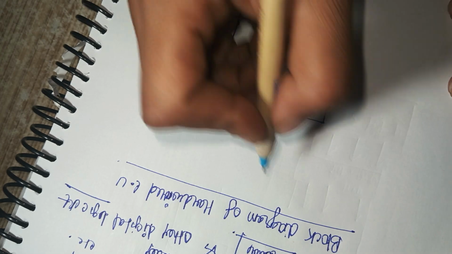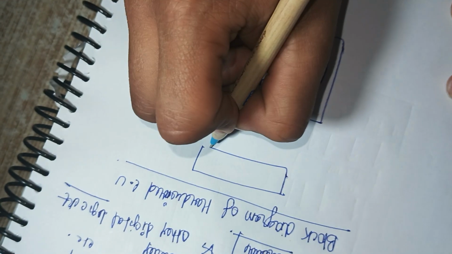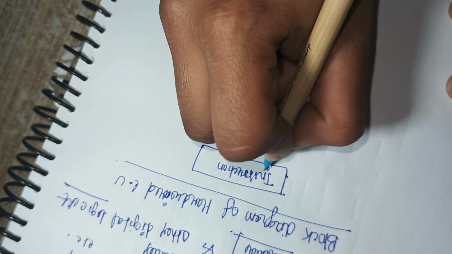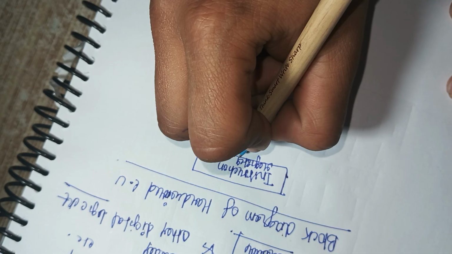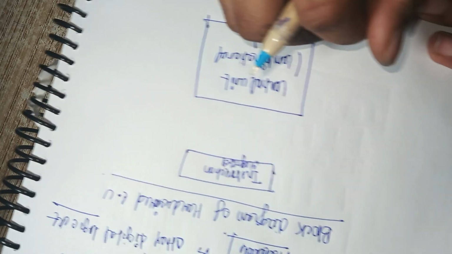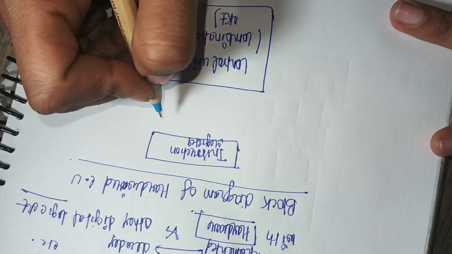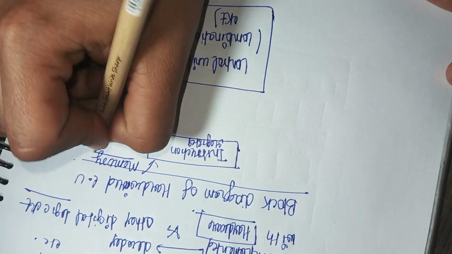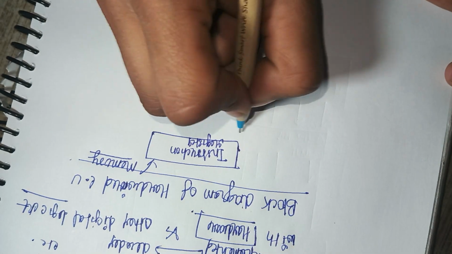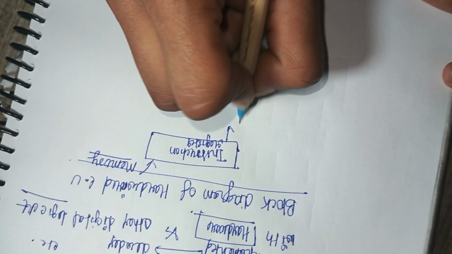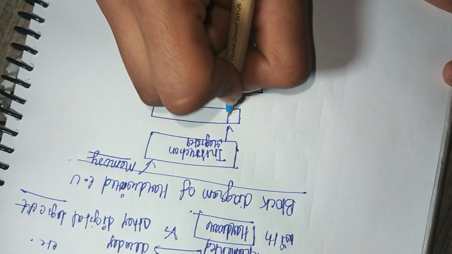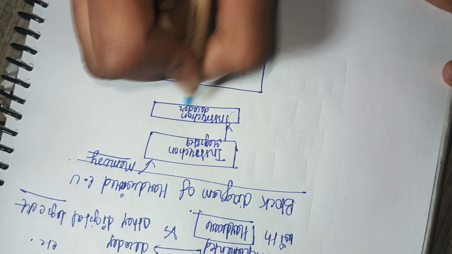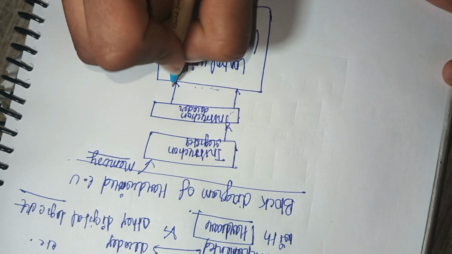The first input is from the instruction register. In the instruction register, the instruction is retrieved from the memory. The instruction in the instruction register gets decoded using the instruction decoder. Then it comes to the control unit.